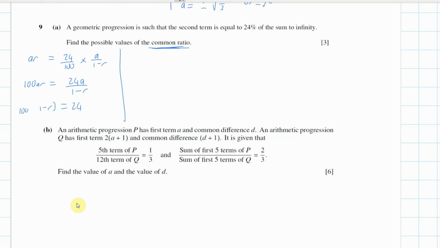I got rid of my r there as well. So there, and this will give us 100r minus 100r squared minus 24 equals 0, and we could just times everything by negative 1 to get a nice quadratic equation here. Divide everything by 4, so we get 25r squared minus 25r plus 6 equals 0.